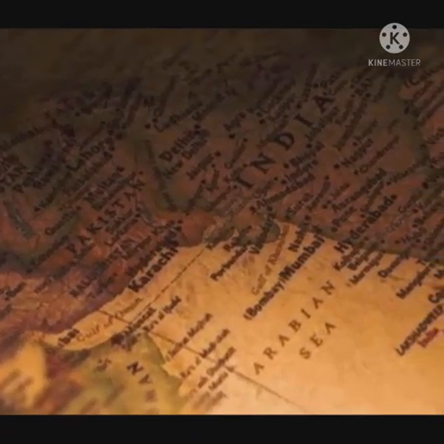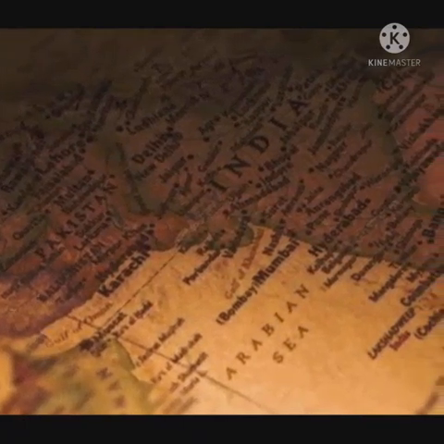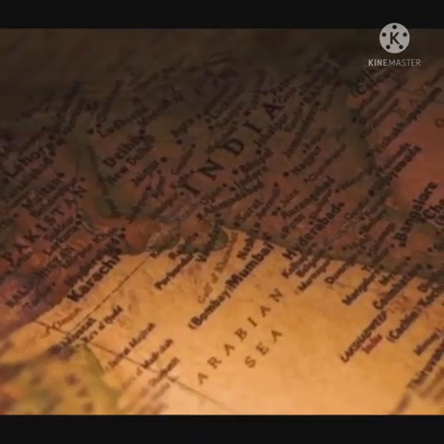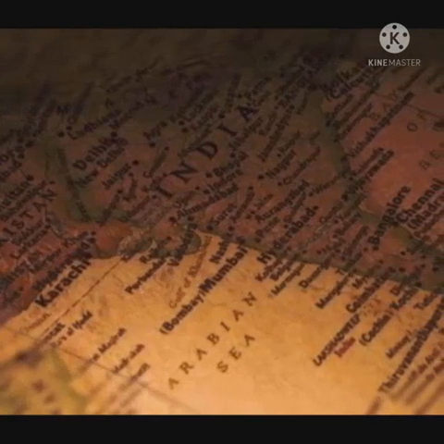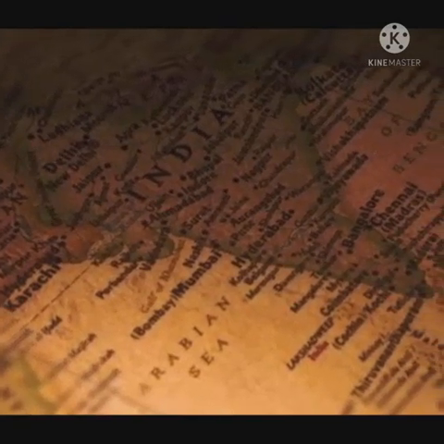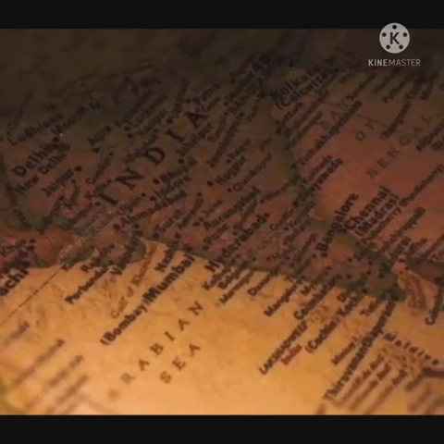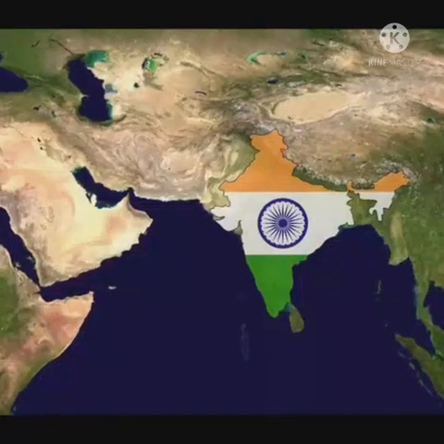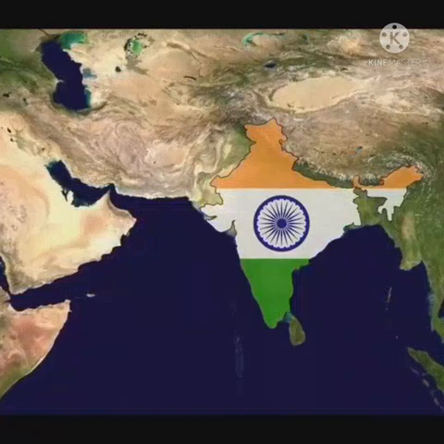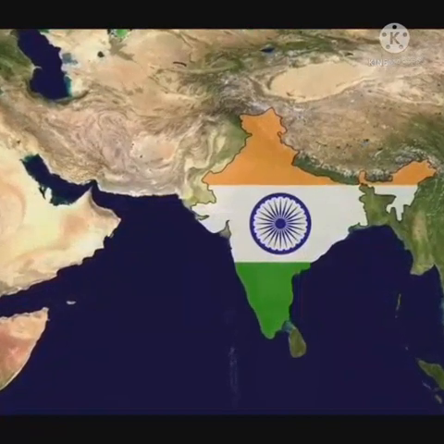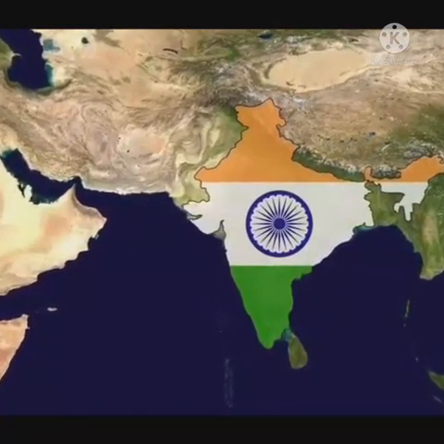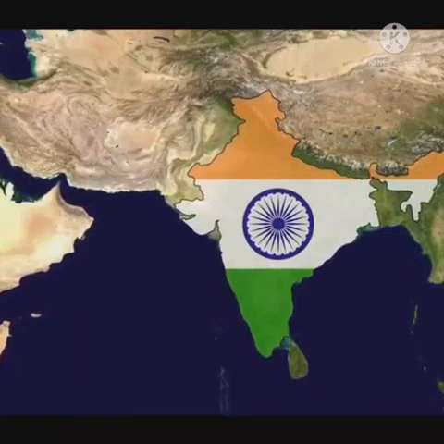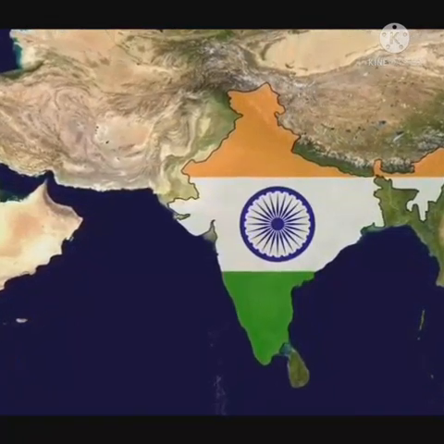Now I'm going to start chapter number 19 of G.C. Leong, which is about the warm temperate western margin, or you can say Mediterranean type of climate. What are the main characteristics? It lies between 30 degrees to 45 degrees north and south of the equator because of the shifting of the wind belts. It is the greatest extent of this type of winter rain climate.